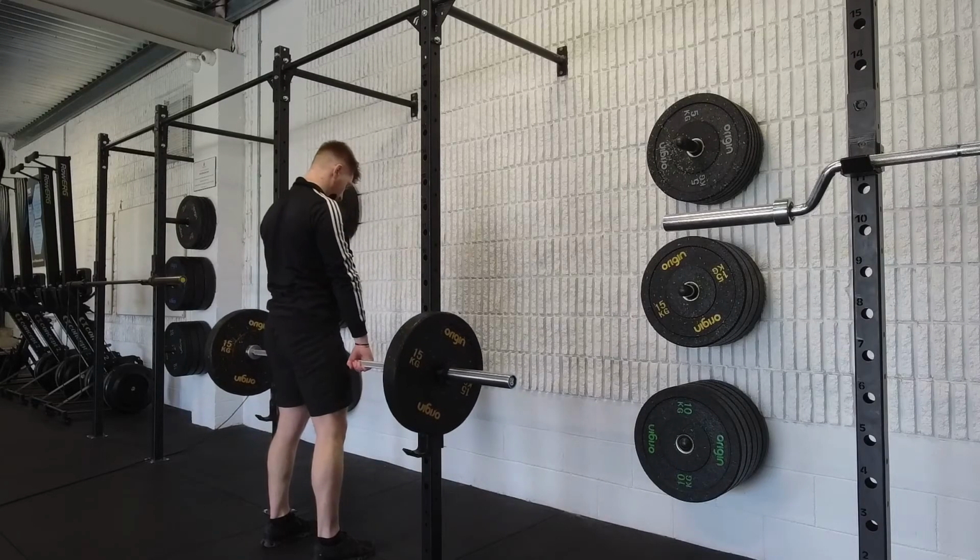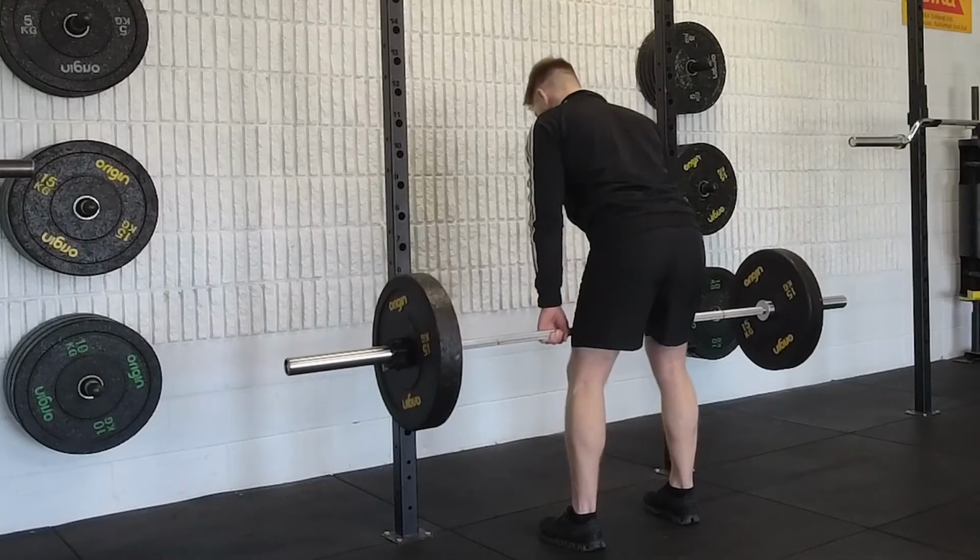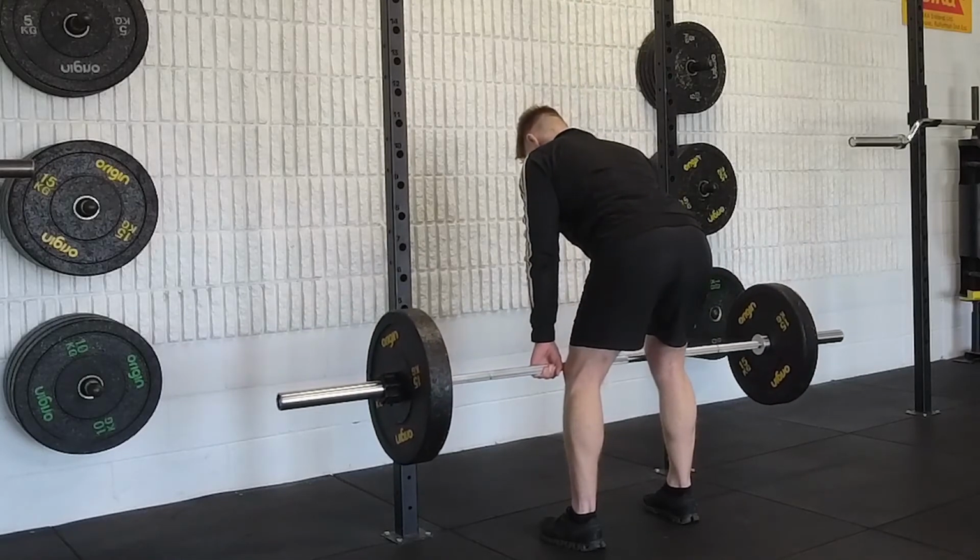The bent-over row. The bent-over row is an upper body pull exercise. The bent-over row can be defined as our horizontal upper body pull movement.